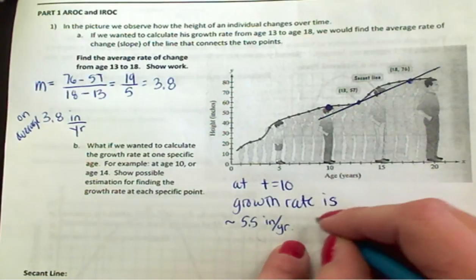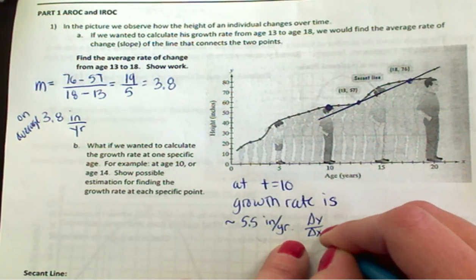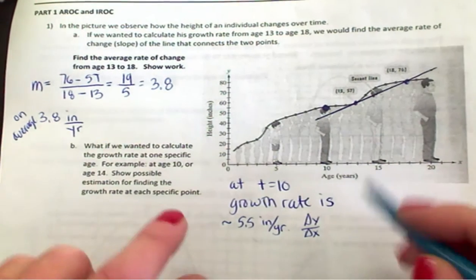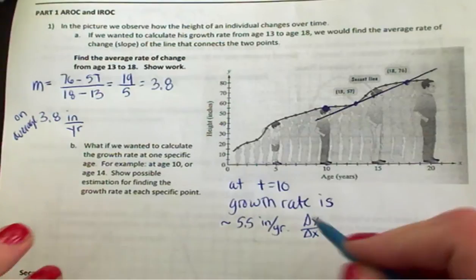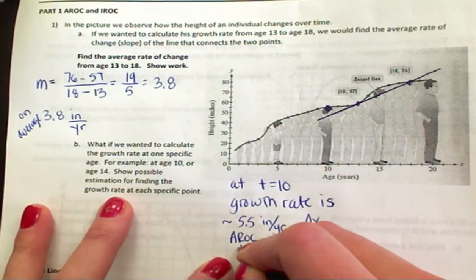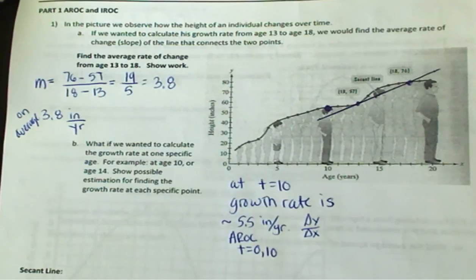So she looked at the change in y over the change in x compared to 0, 0, assuming it started at 0. So this is closer to the average rate of change from 0 to 10 because you compared it to 0, 0. So it's still an estimate. I'm going to abbreviate AROC from time equals 0 to 10. So it's not quite just at 10. It is an estimate, though.